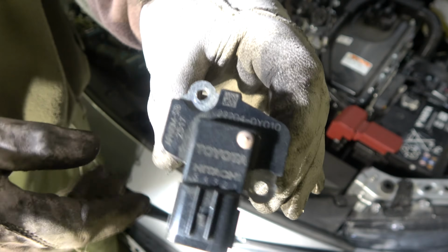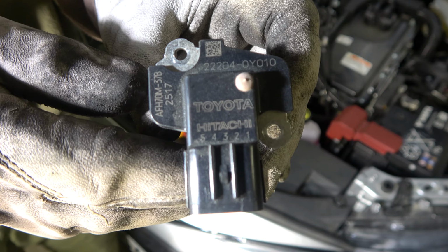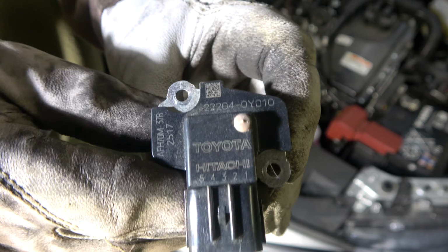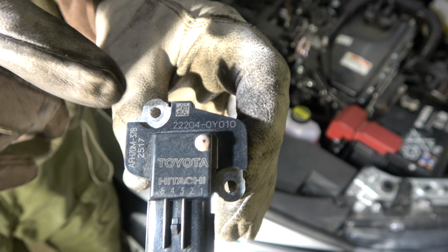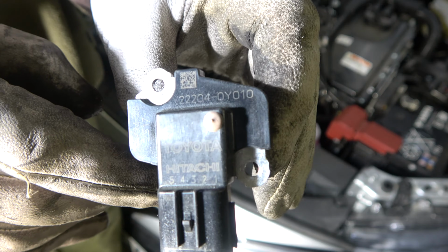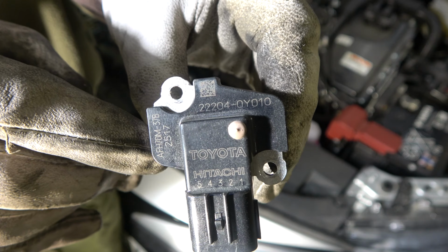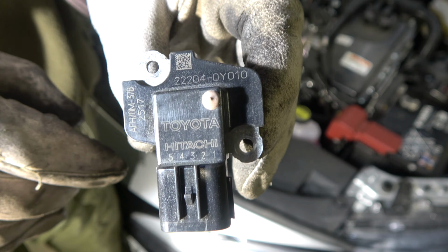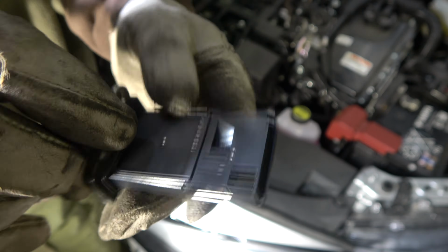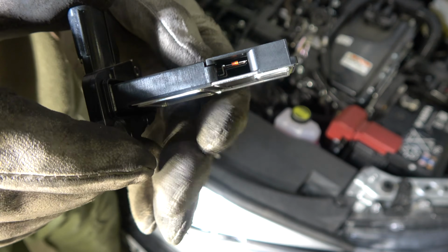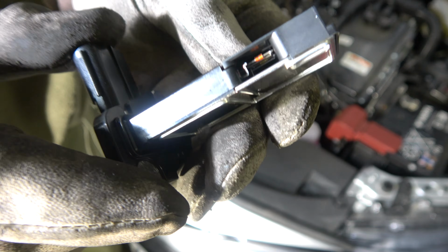There is also information that the maker is Hitachi and it is a Toyota part, and there is the product code here. This is really an original part, but the maker is Hitachi from Japan. This area must be very clean, like in my case.